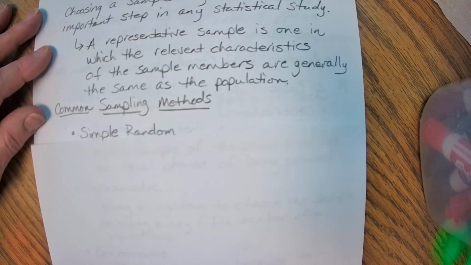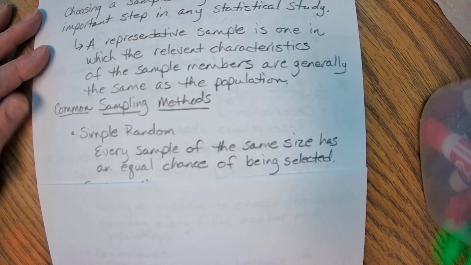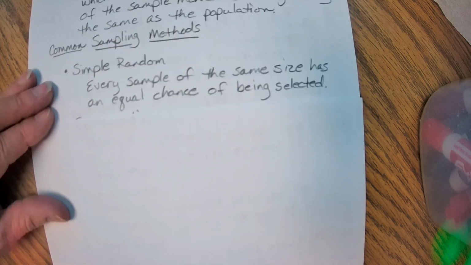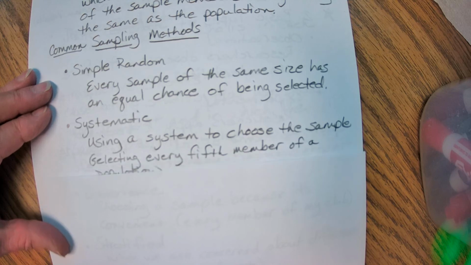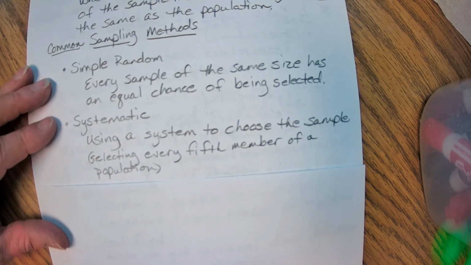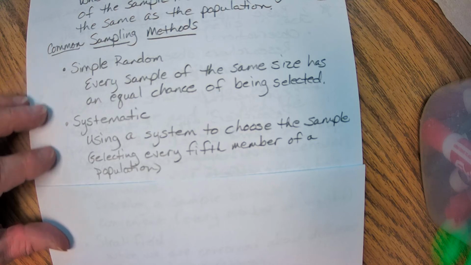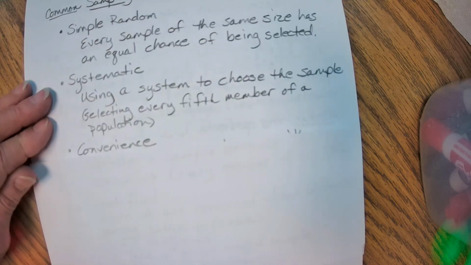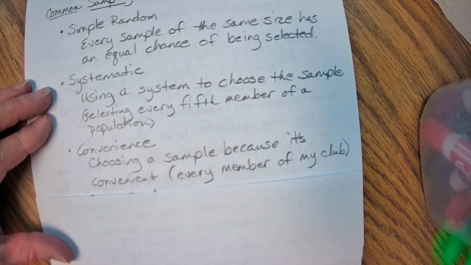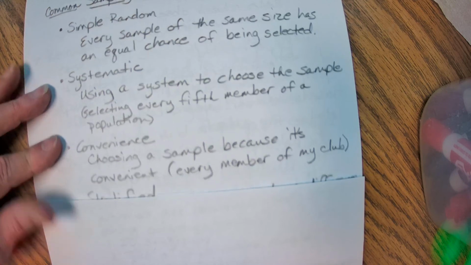Common sampling methods: a simple random sample is one in which every sample of the same size has an equal chance of being selected. Systematic is using a system to choose the sample, for instance, selecting every 5th member of a population. Convenience sampling is choosing a sample because it's convenient, like I'm going to study every member of my club.